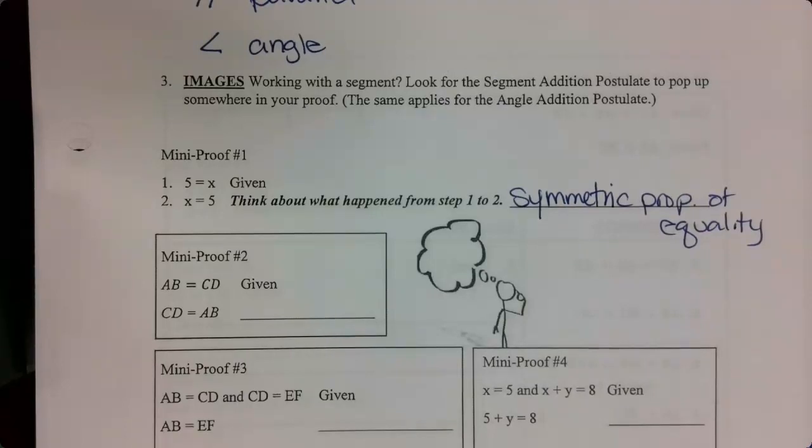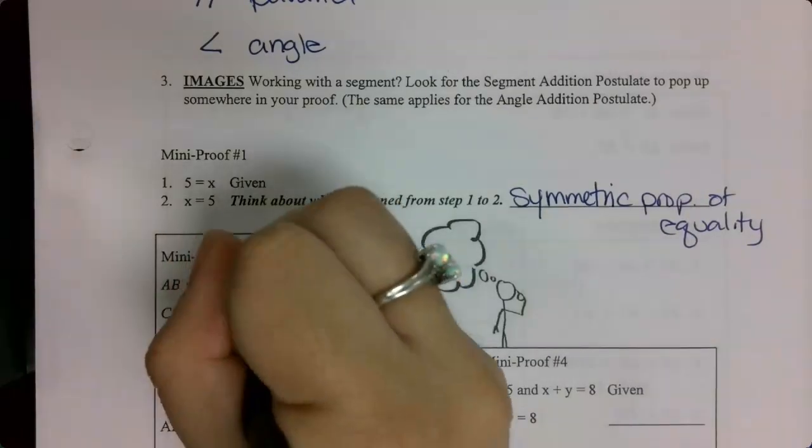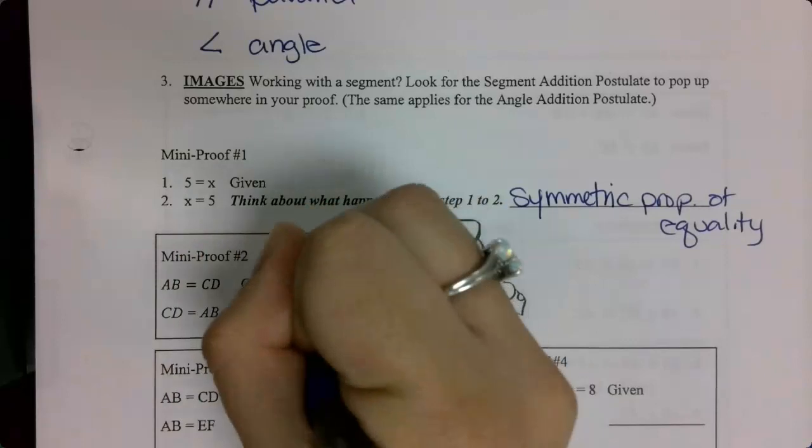Then in the next line I have CD equals AB. How would I go from the first step to the second step? This is the symmetric property again.